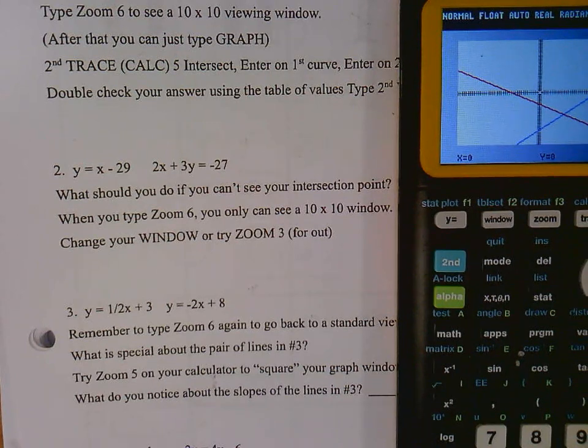Arrow down. Arrow down. So your other one is negative, so use the negative key. Negative 2 divided by 3. And then minus 3. Yep.